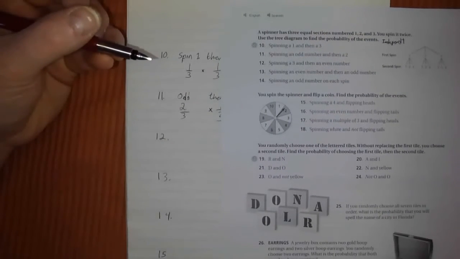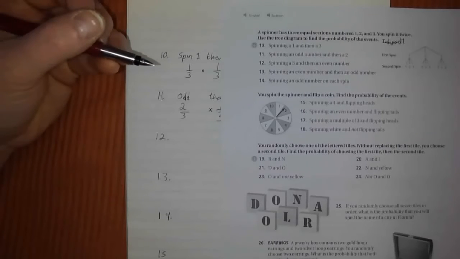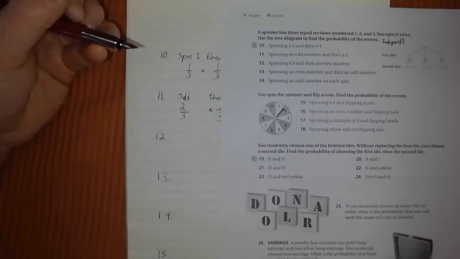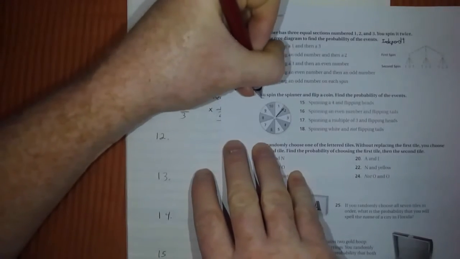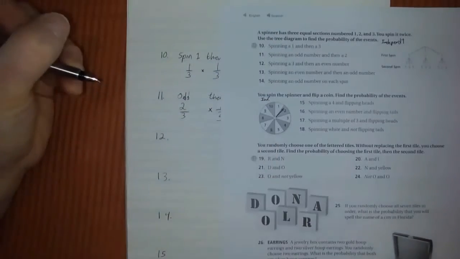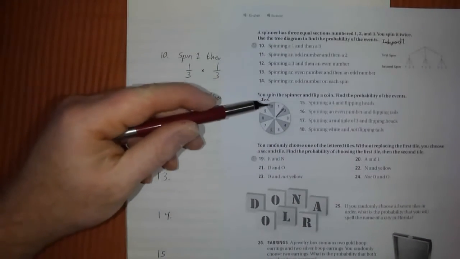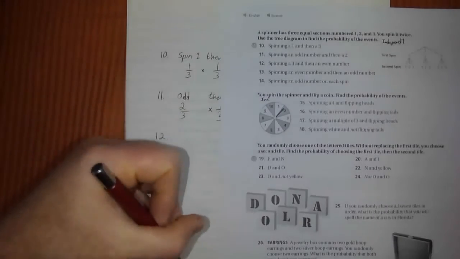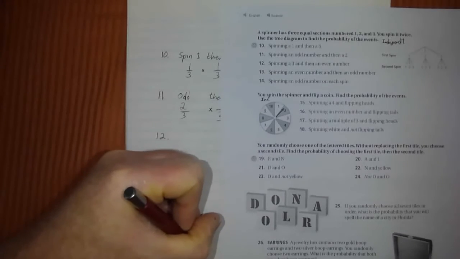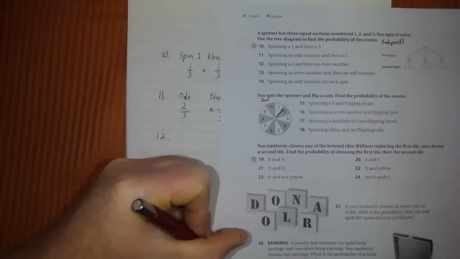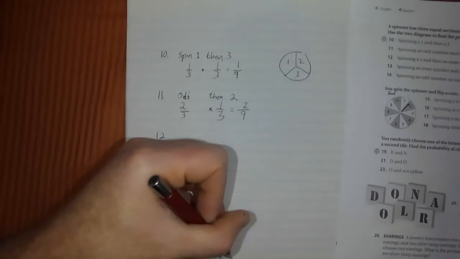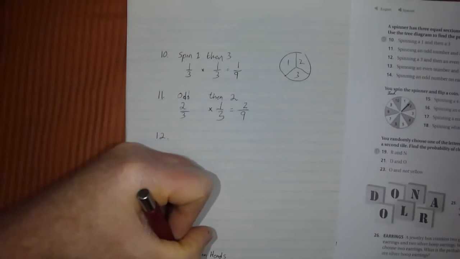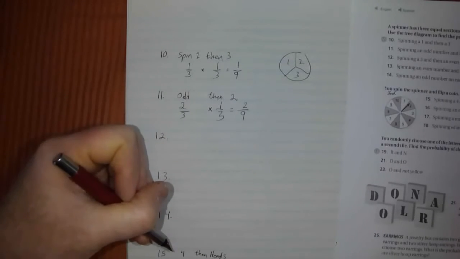Number 15, you spin the spinner and flip a coin. Find the probability of the events. Does spinning the spinner have any impact on the coin? No, these are again independent. All right, how many spaces are on the spinner? 10. We're going to assume they're all equal. What's the chance of spinning a 4, then heads? Well, 10 spots, total of 10 possibilities, but there's only 1 four.